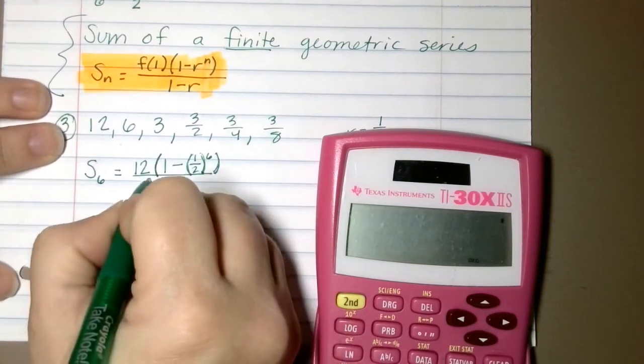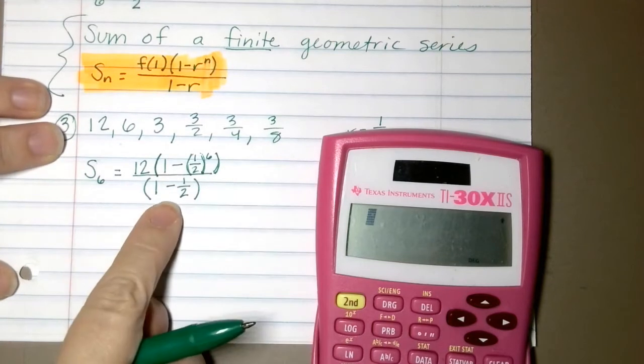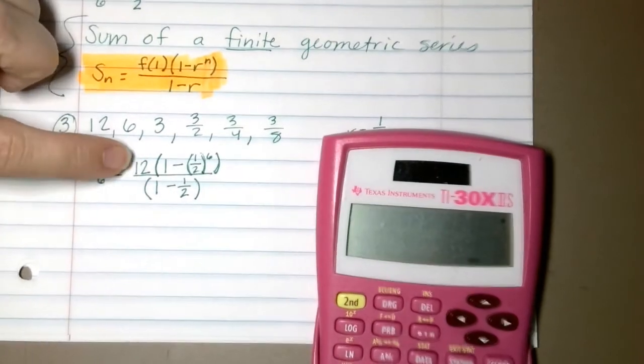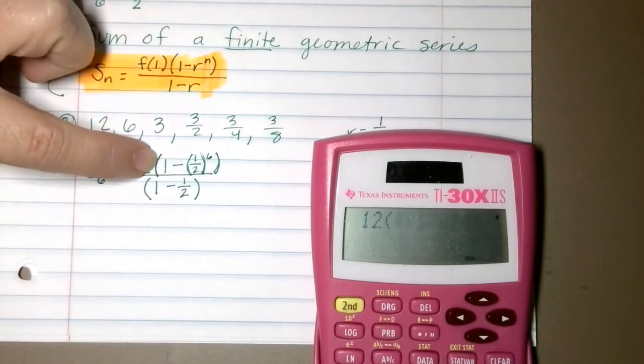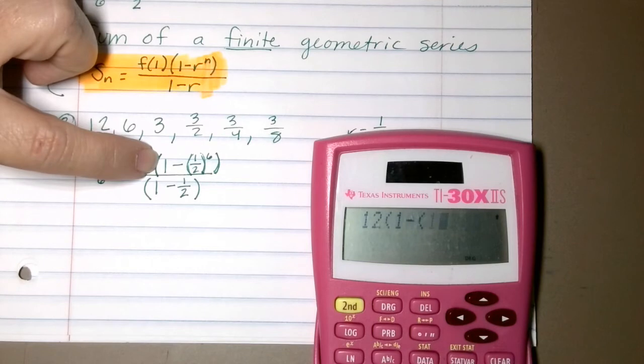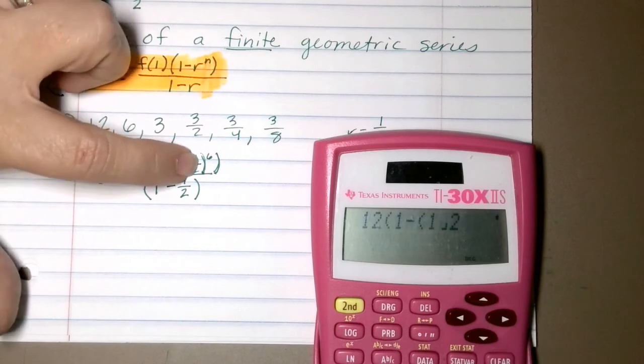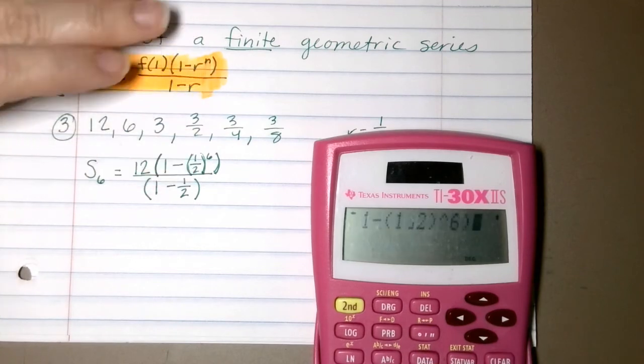So if I put parentheses in all of those places on the bottom as well, I should be okay in my calculator. Let's see. 12 parentheses 1 minus parentheses 1 divided by 2, or you could use your fraction button. Let's see if it likes my fraction button there. Close one parentheses, to the 6th, close another parentheses.